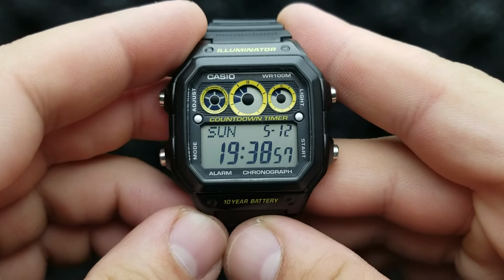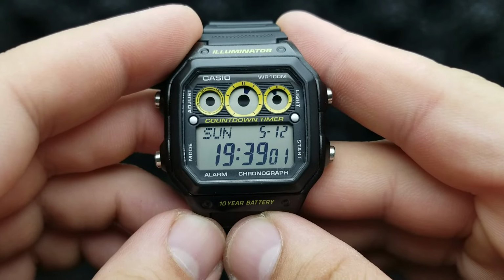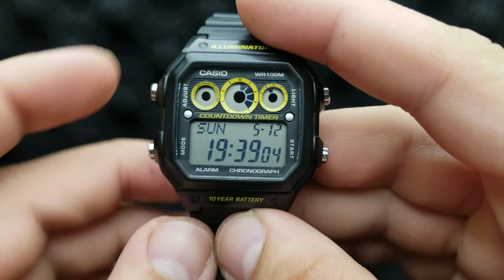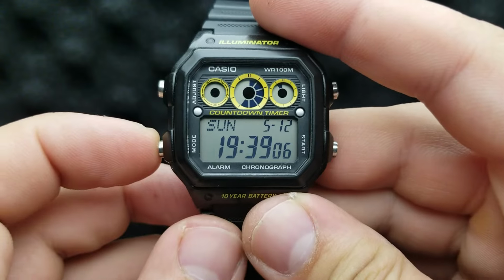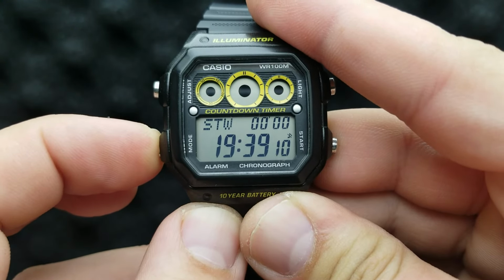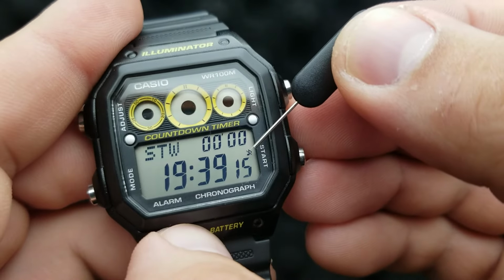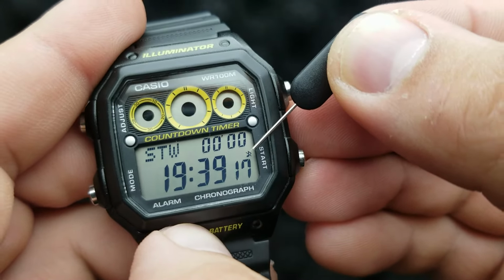One last setting is done from the standard timekeeping mode, and that is muting your watch. From the standard timekeeping mode, press and hold the mode button until we have a sign over here, which is basically telling us that our watch is muted.